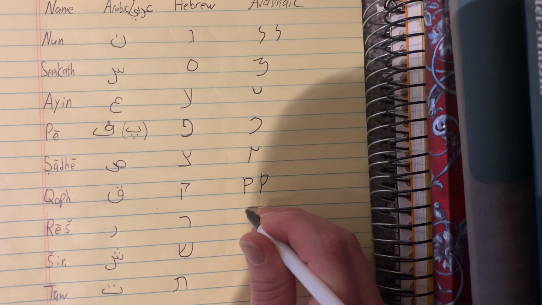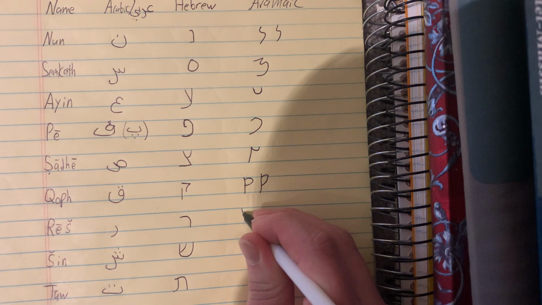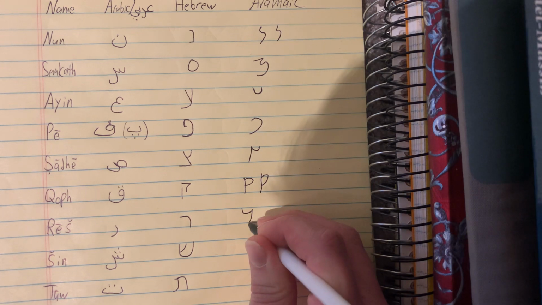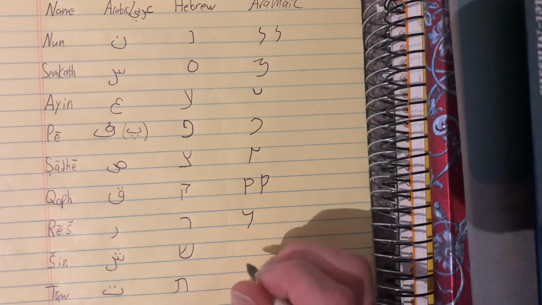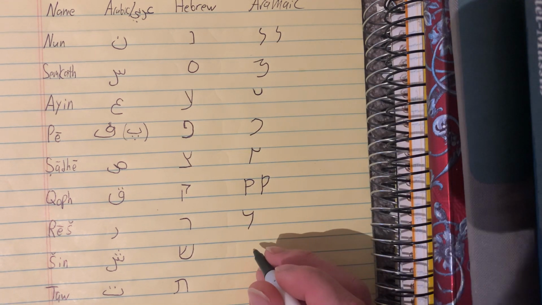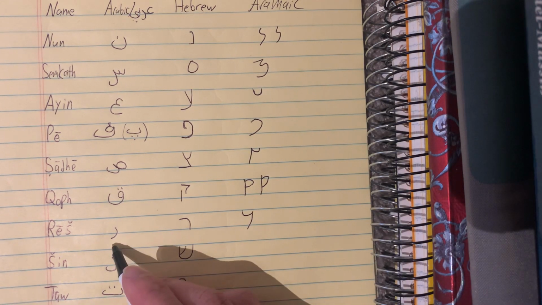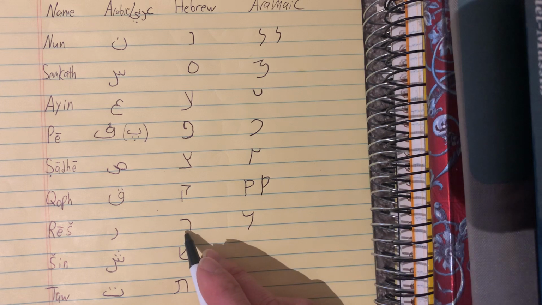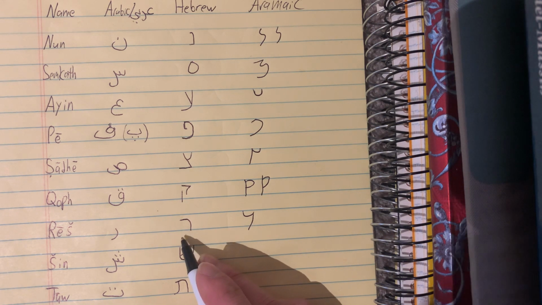Next we have resh. Looks like that. It makes an r sound like the Spanish R or the Arabic ra. The modern Hebrew letter resh is pronounced more like a French R.